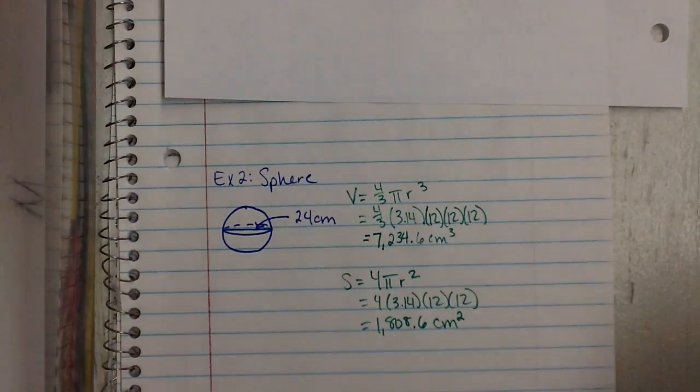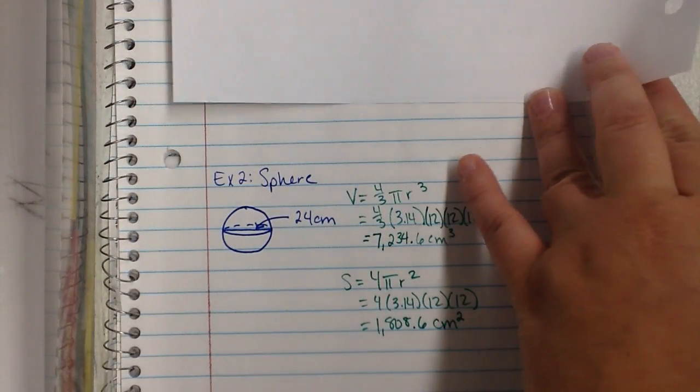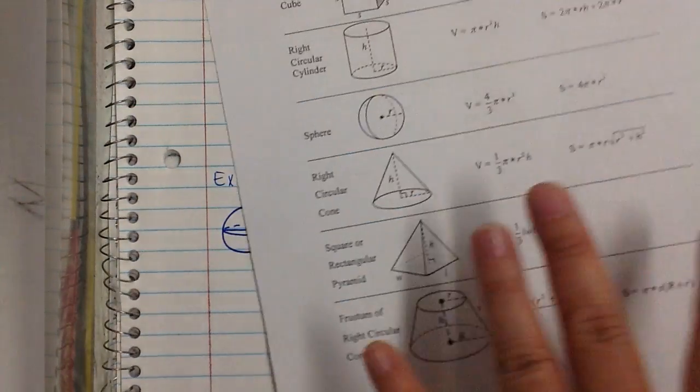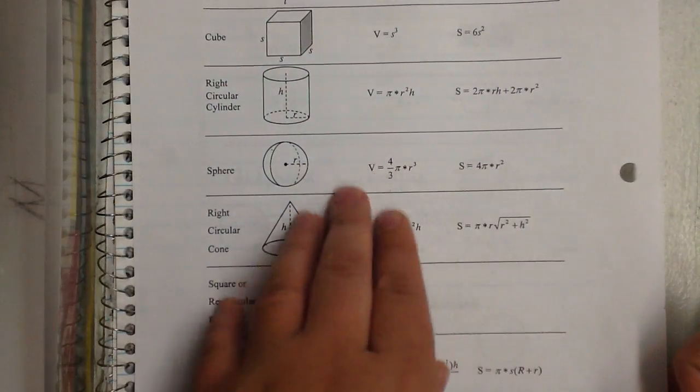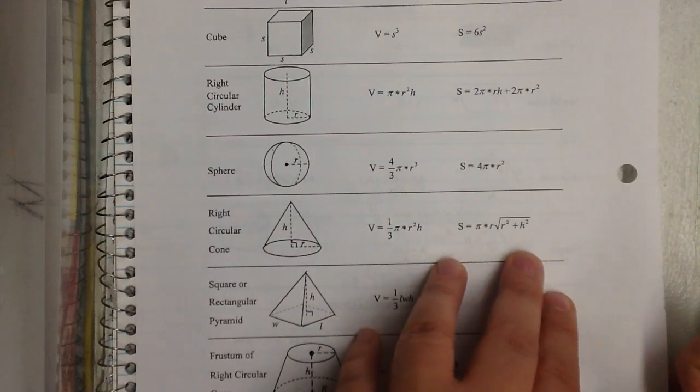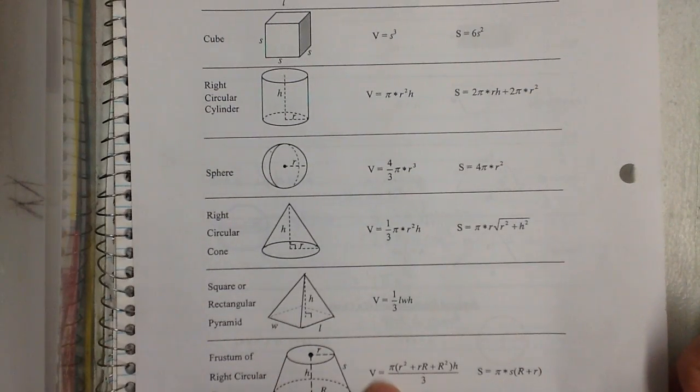Now, you're going to continue through with something like this, with these problems. Make sure you are using the formulas from this sheet. If you have questions about the formulas or what it's talking about, you need to make sure you come and ask questions.